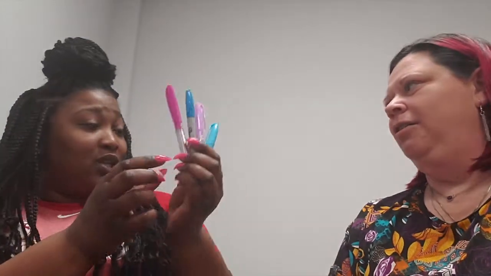I allow my kids to come and get a pretty color notepad, whatever cool color they like. Can I choose one? Yeah, grab one. Oh, can I do pink? Of course. I love pink. And then I also have pretty little pens and pencils and things they can choose from. You take whichever one. Oh, blue. Blue, my favorite color.